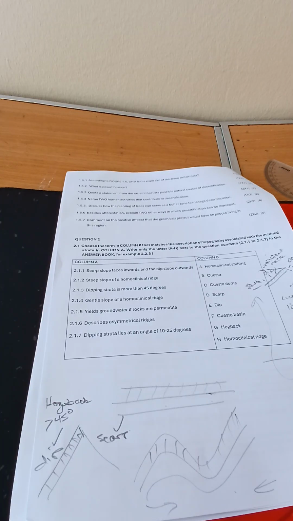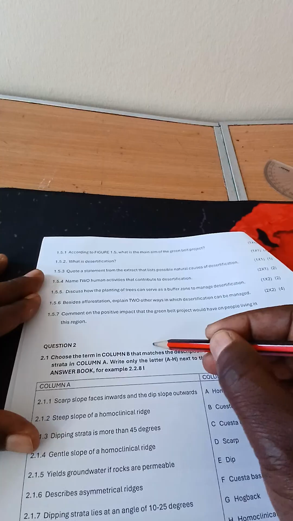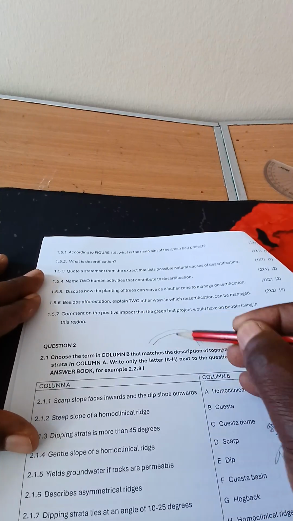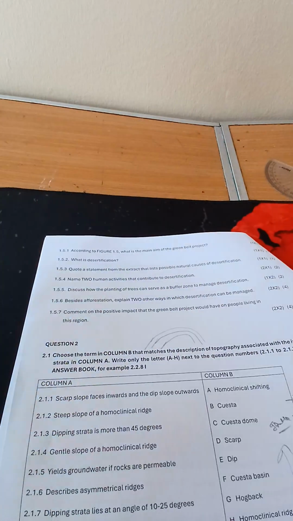So when it comes now, still under cuesta, just to add, obviously a cuesta dome, it will be more like something like this. I want to show you something more like this, okay? A cuesta dome is dome shaped, which means you can think about your anticline to make it easier.